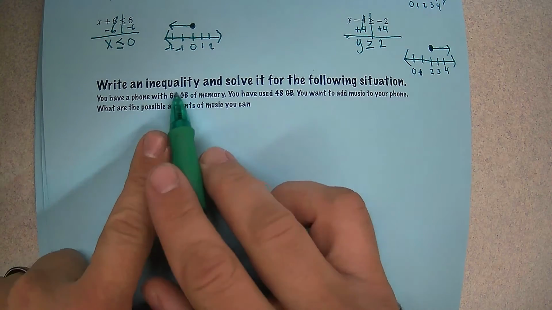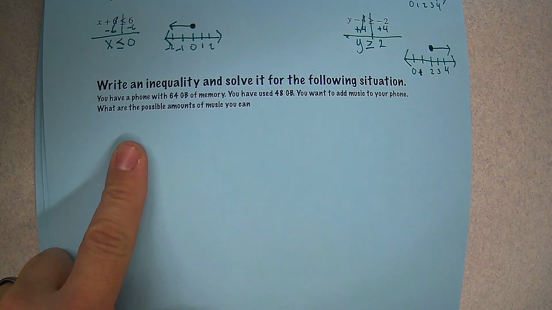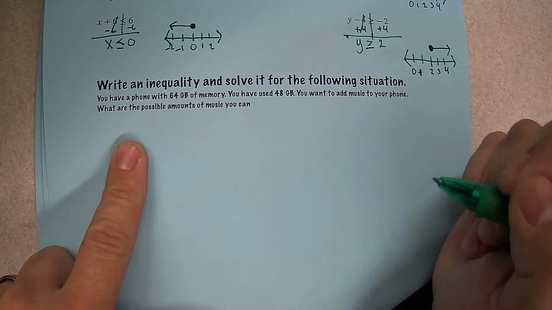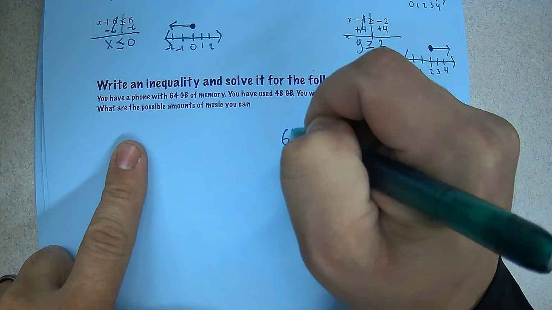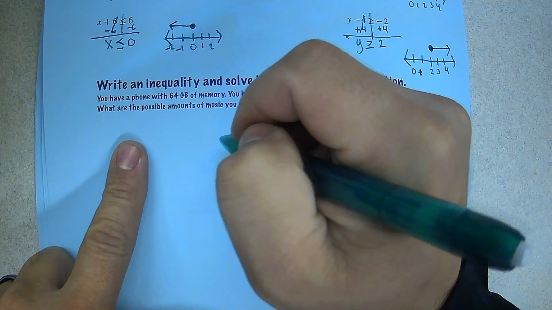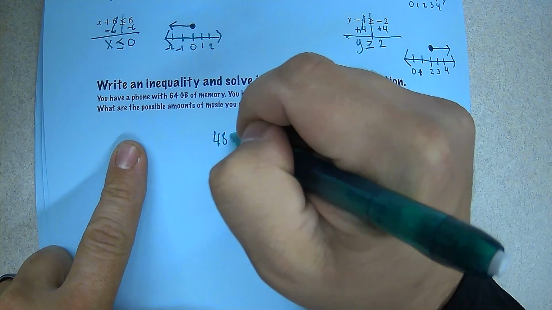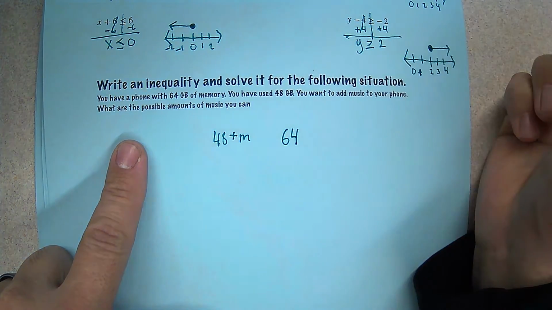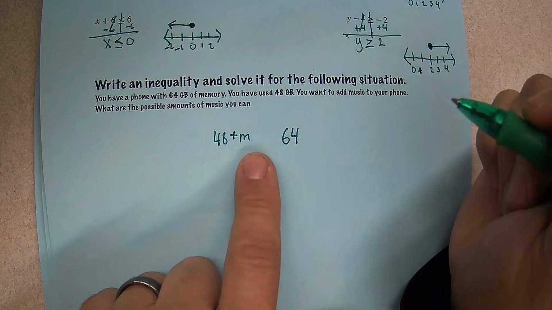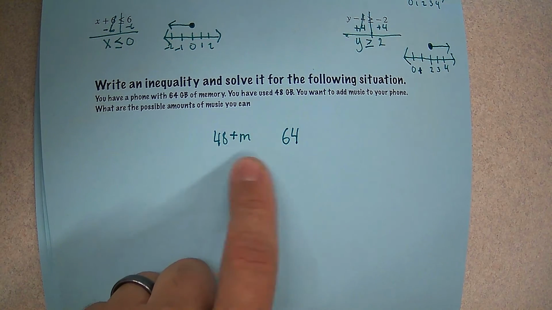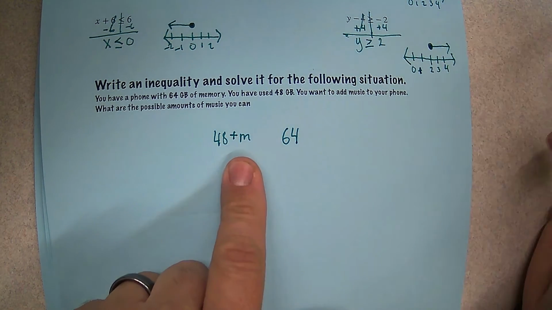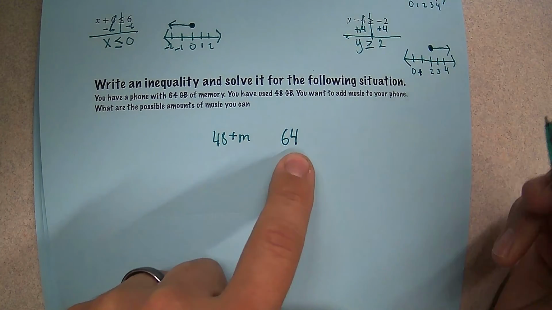We know that the most we can have is 64 gigabytes. So that's the most we can have. We have 48 gigabytes used, but we want to add music. So maybe we add M. So we have to think, what number is going to be bigger? Well, the capacity of the phone is 64 gigabytes.